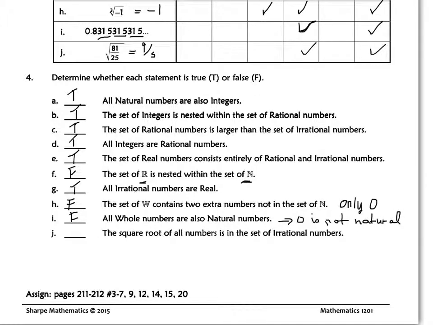The square root of all numbers is in the set of irrational numbers, and that is false, because if you can come up with one example for which the statement is not true, then it's considered a false statement. So our counterexample, that's called, would be the square root of 4 is 2, and 2 is rational.